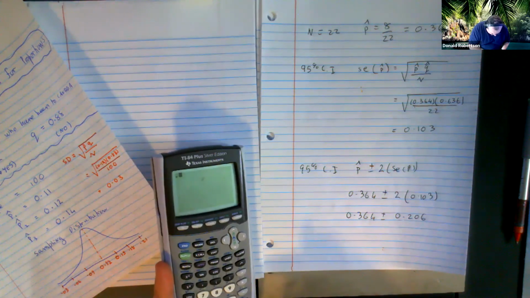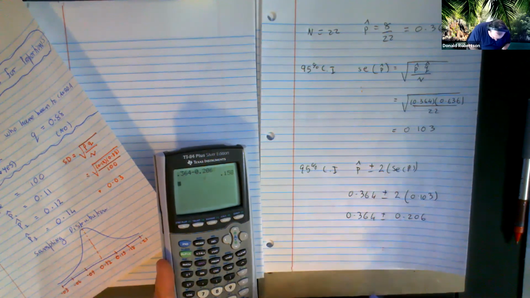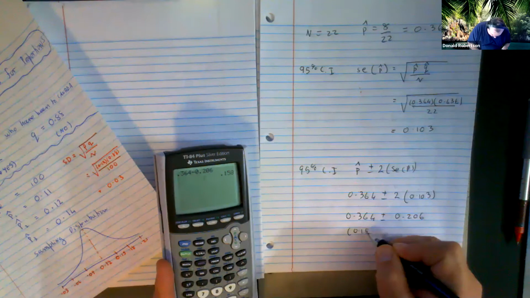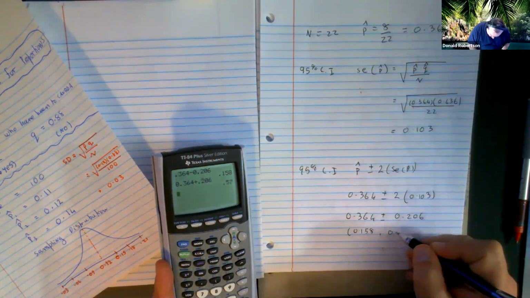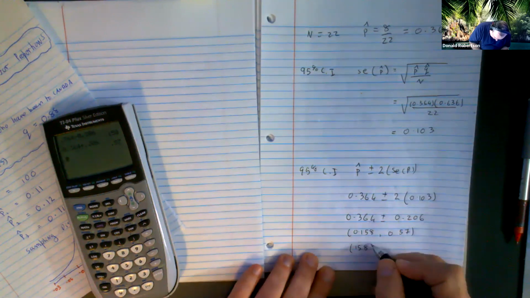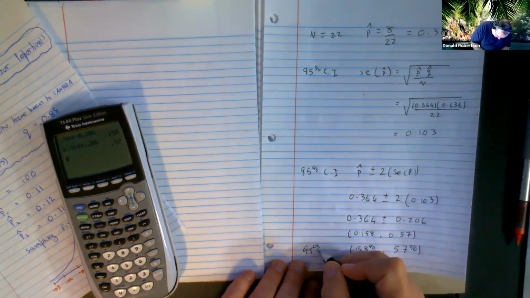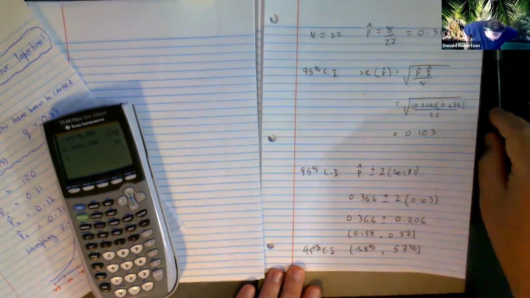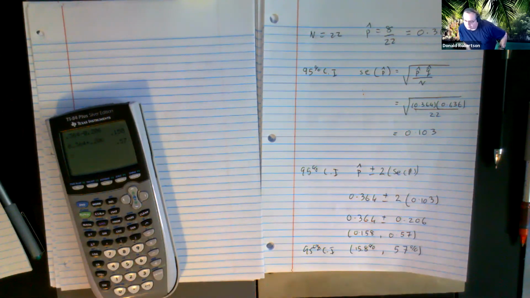So that's 0.364, take away that number, 0.206. And on the lower end, then we get 0.158. And then if I go 0.364 and I add 0.206, at the upper end, we get 0.57. And I prefer percentages. So we are using our sample, and we are 95% confident that somewhere between 16 and 57% of Americans prefer apple juice over orange juice.